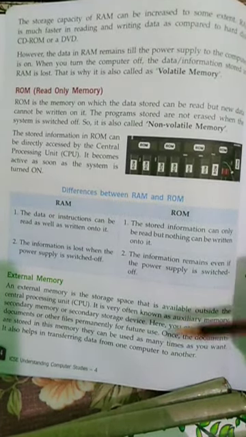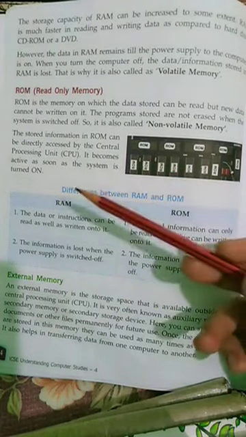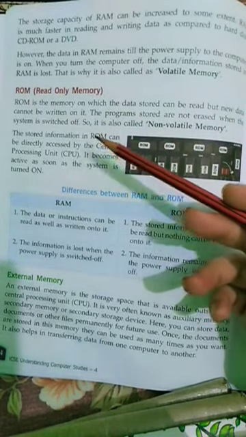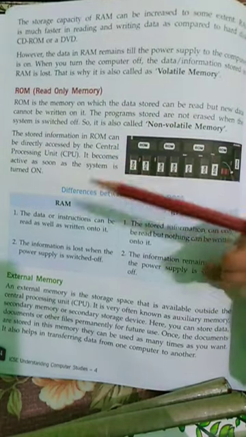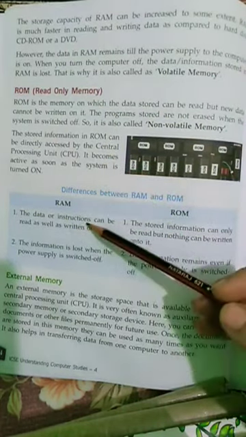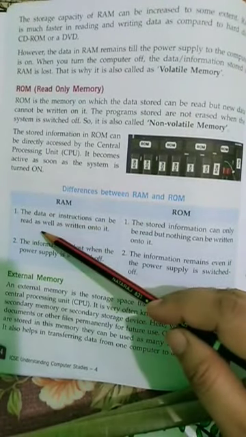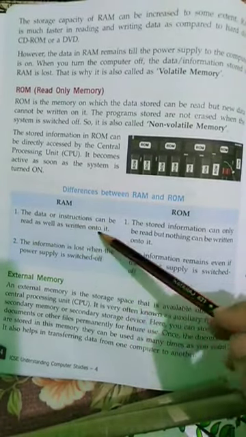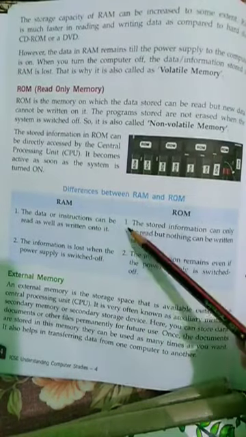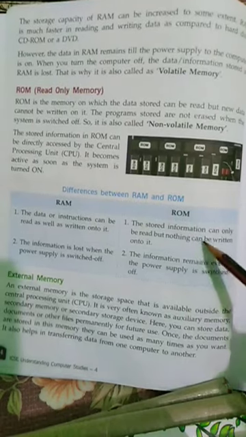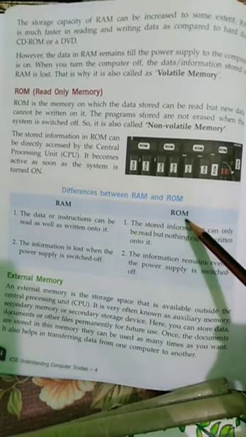So now we can conclude that both RAM and ROM are internal memory. The basic difference between them is that data or instructions can be read and written to the RAM, but the stored information in ROM can only be read, and nothing can be written onto it.